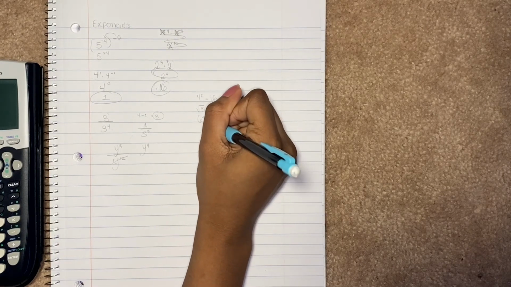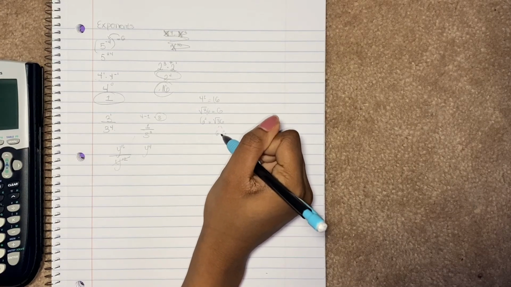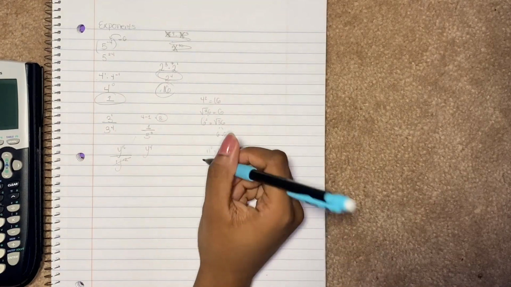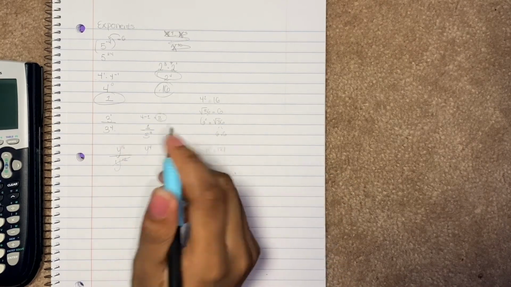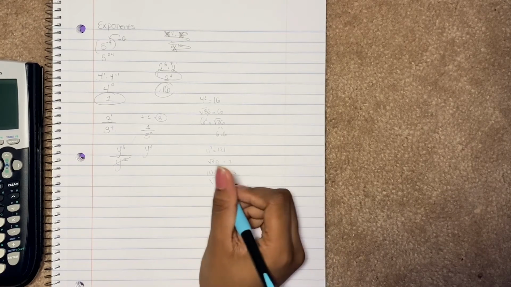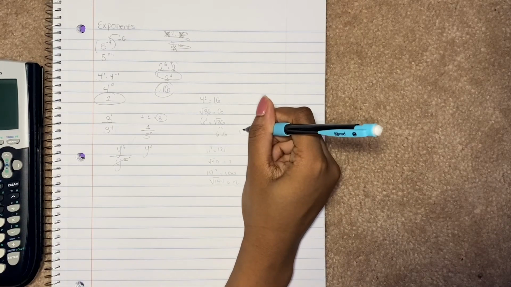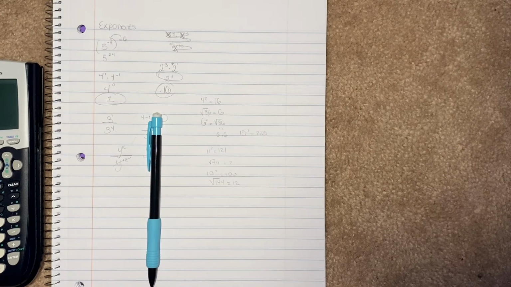So 6 squared is equivalent to radical 36, because it is 6 times 6. And like 11 squared, 121; radical 49, 7; 10 squared, 100; radical 144, 12; 15 squared, 225. You just get it stuck in your head because it's going to be very helpful and you're going to be using it a lot. So you might as well just start learning it.